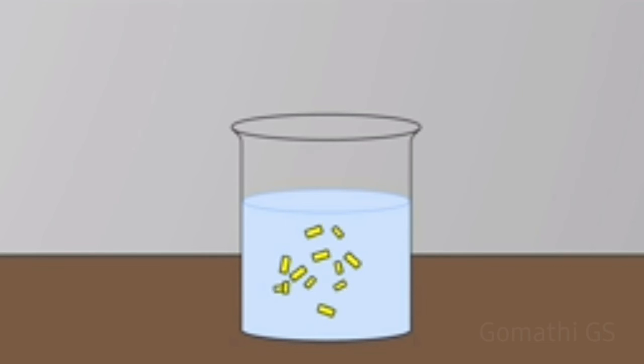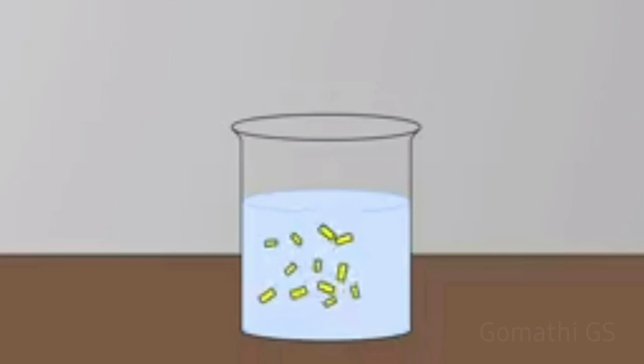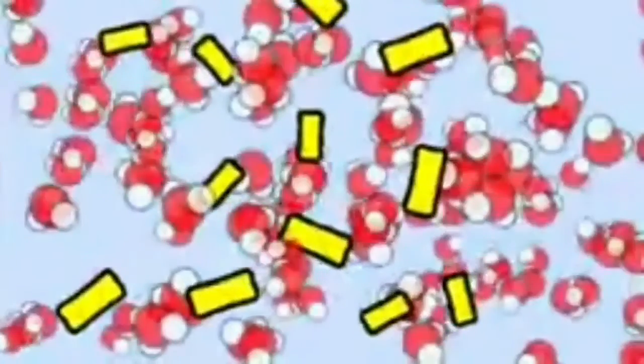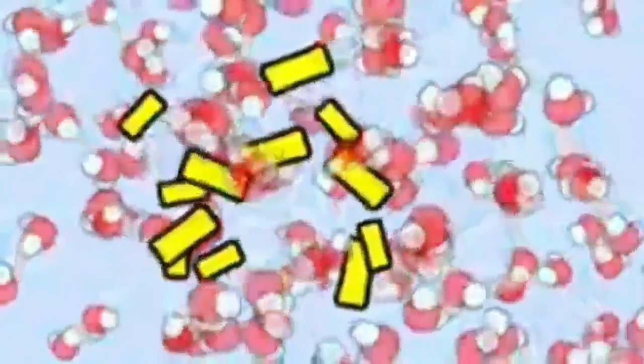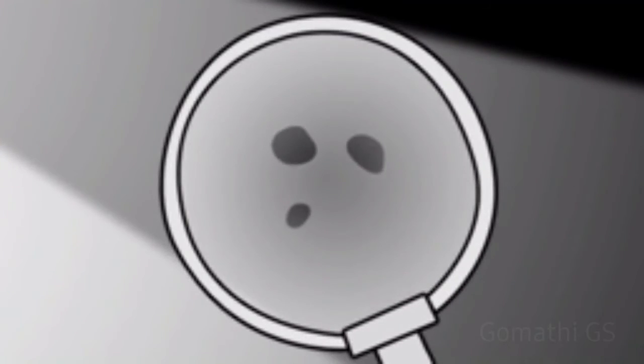From this, he concluded that when colloidal solutions are viewed under powerful microscope, it can be seen that colloidal particles are moving constantly and rapidly in zigzag directions. This movement is named as Brownian movement. I hope we are quite familiar with this.